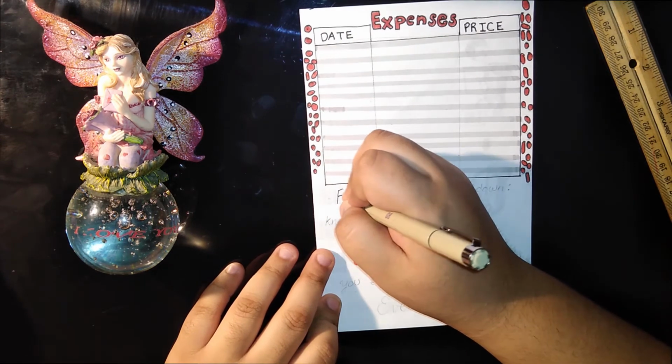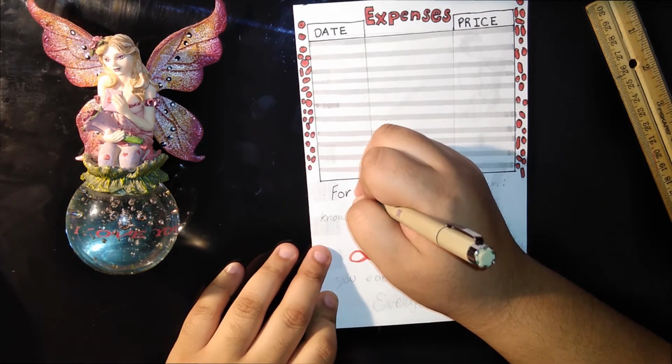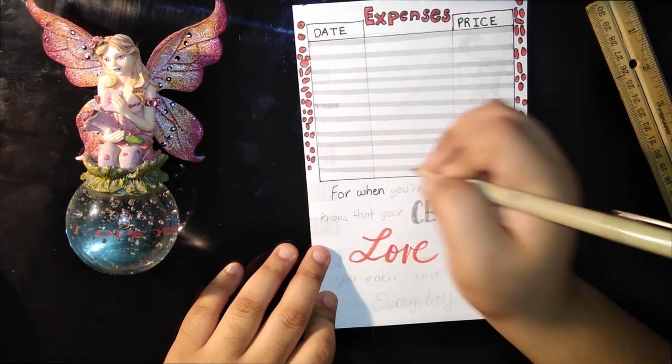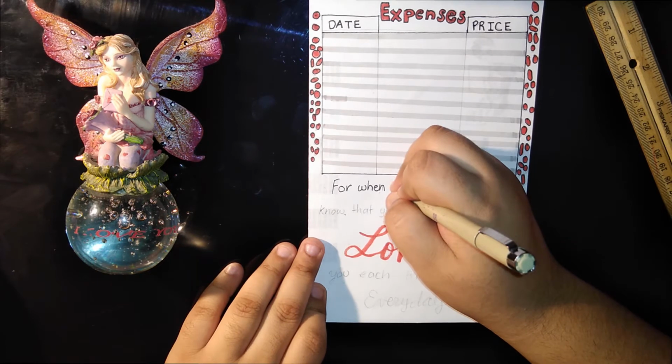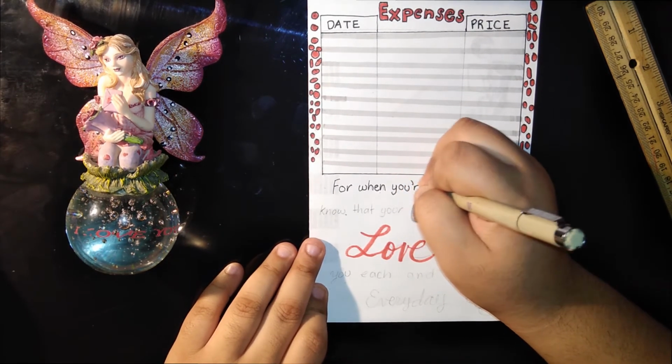And then under the expense tracker, I wrote, for when you're feeling down, know that your cells love you each and every day. Again, just showing how much your body works for you to actually function.